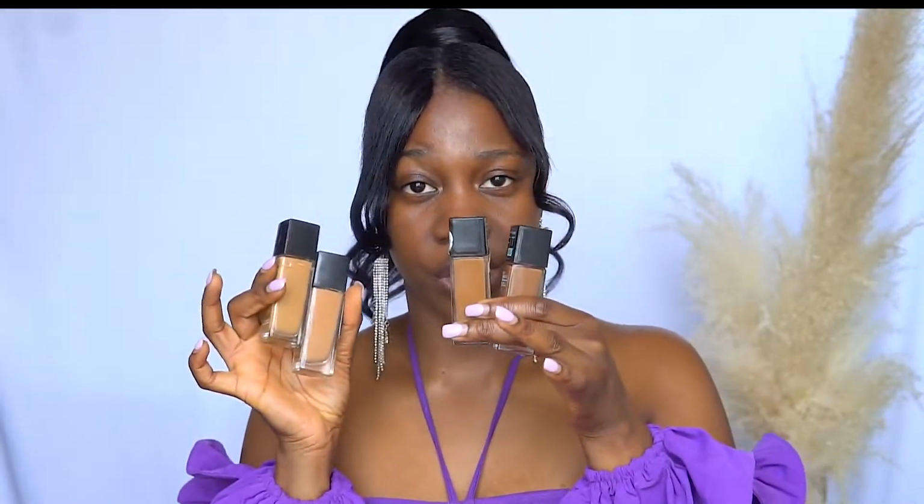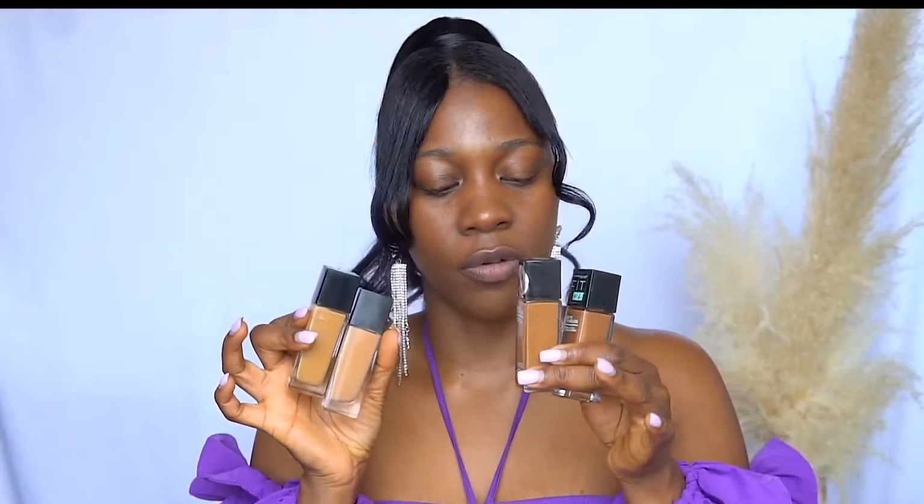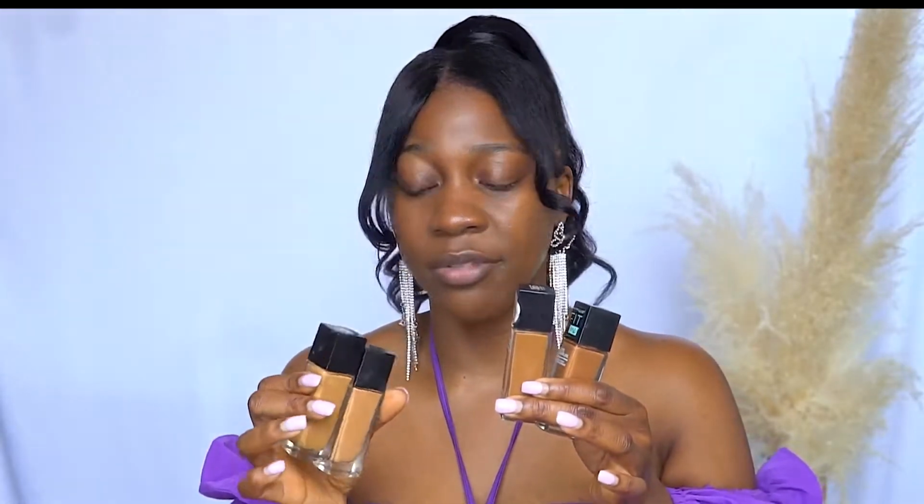So let's jump right into eyeballing, the method that you would need if you want to shop by yourself. So guys, I've gone ahead to pick up a couple of foundation shades from the same brand. These are the 4 foundation shades I've picked up. They are all from the same brand, which is Maybelline Fit Me.